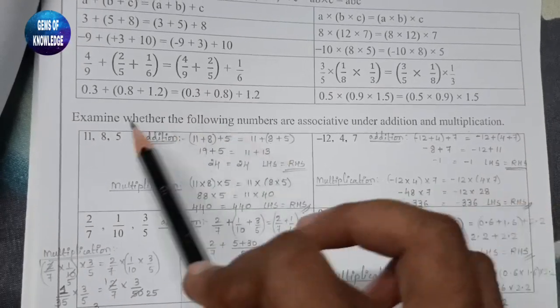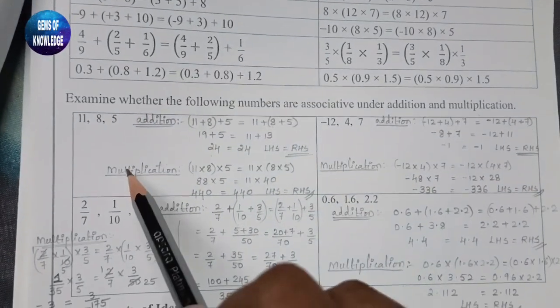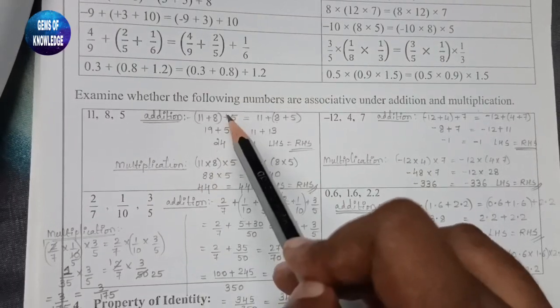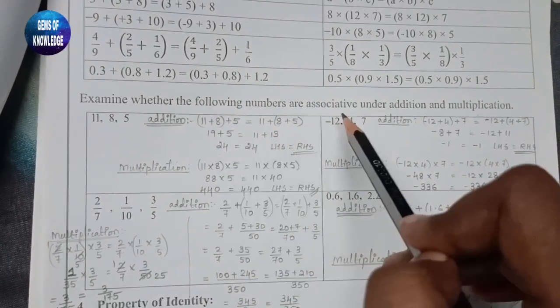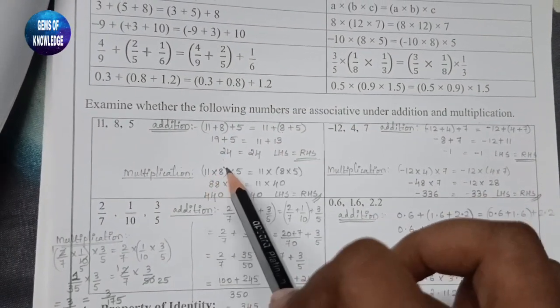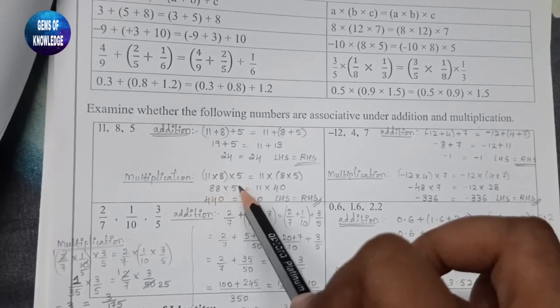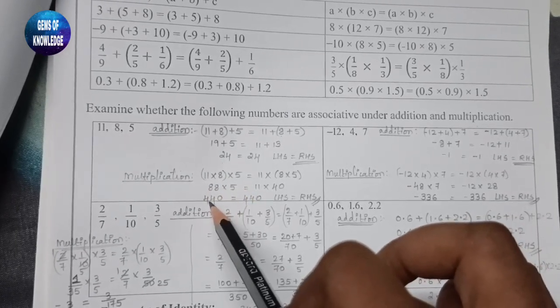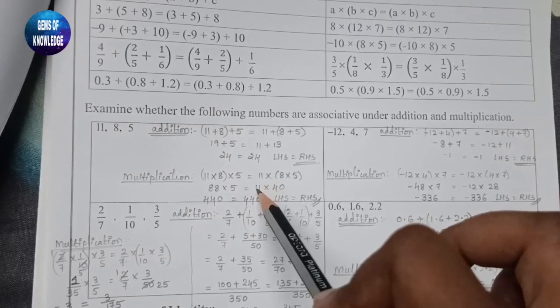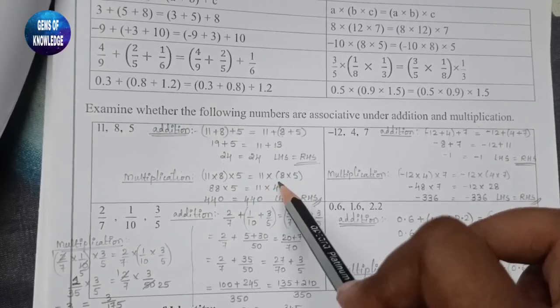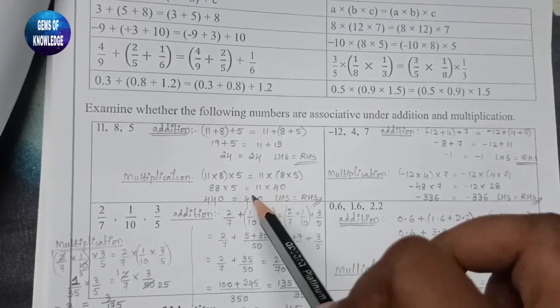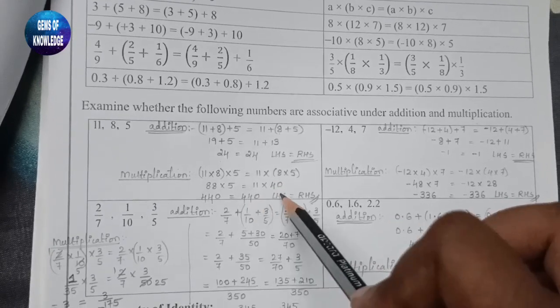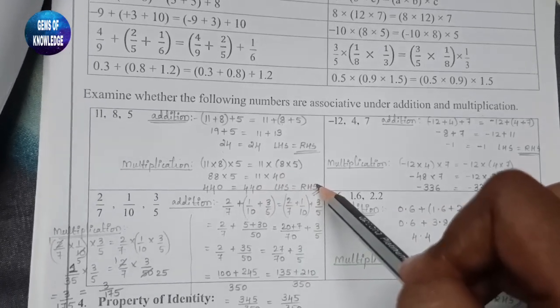Okay. This is addition. Now going to multiplication, 11 into 8, same thing, only the multiplication sign will come in between. Okay, 11 8s are 88, 88 into 5 we are having 440. Similarly 11 will be as it is, 8 5s are 40, and if you multiply 11 into 40 we are going to get 440. That is LHS is equal to RHS.